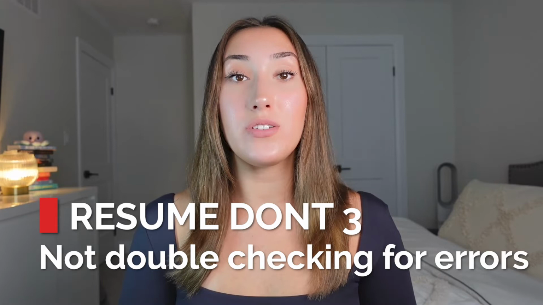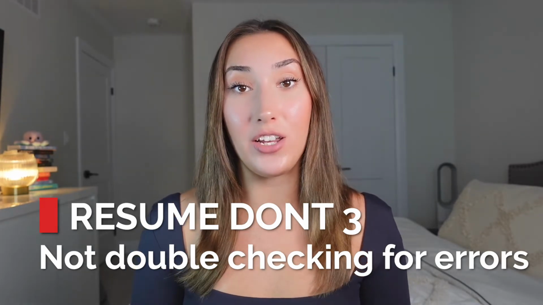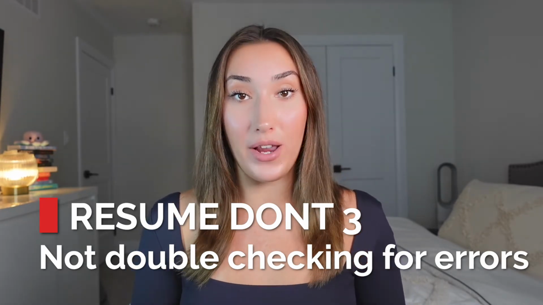Another one of the worst resume don'ts is not double checking your resume for spelling or grammatical errors. Yes, we all make spelling or grammatical errors at some point, but your resume is a place where you want to avoid this as much as possible. Any errors basically demonstrate that you don't double check your work, which is always a red flag to recruiters. So check, and check again for any spelling mistakes that possibly could come up.